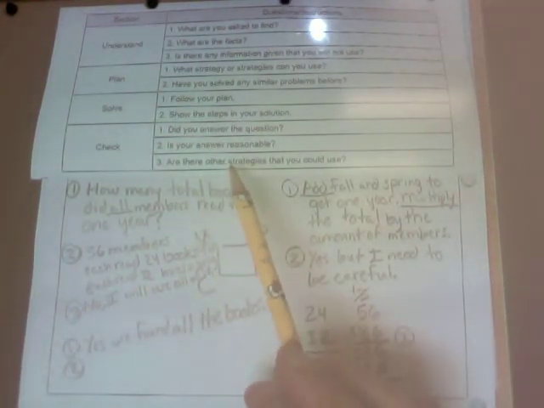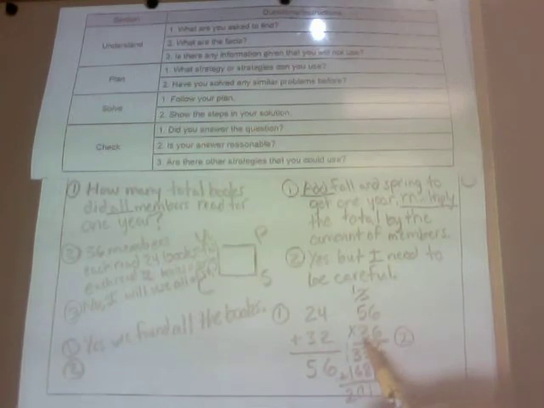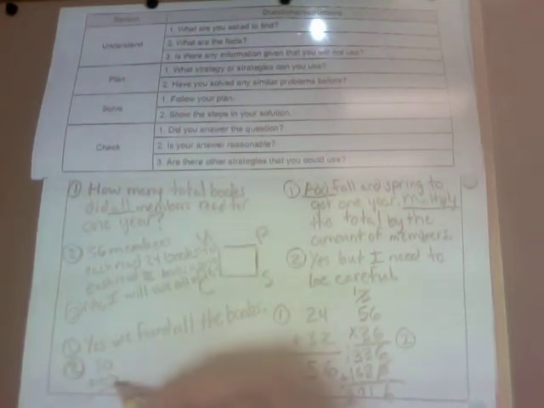Two, is your answer reasonable? Okay, so 56 is pretty close to 50. 36 is pretty close to 40. Let's just do some quick multiplication here. 50 times 40, 0, 0, move over 1. 4 times 0 is 0. 4 times 5 is 20.